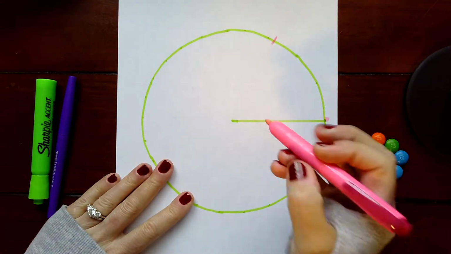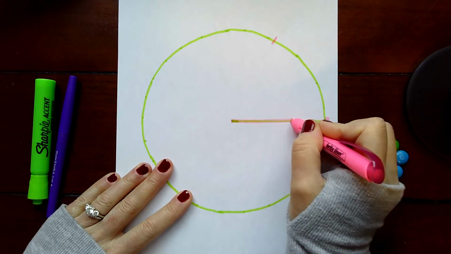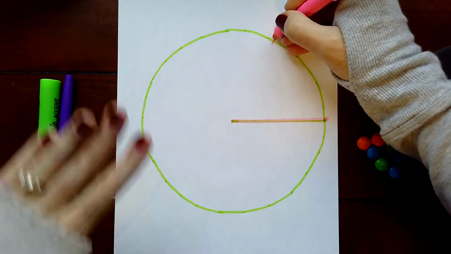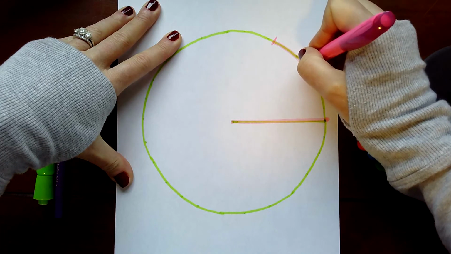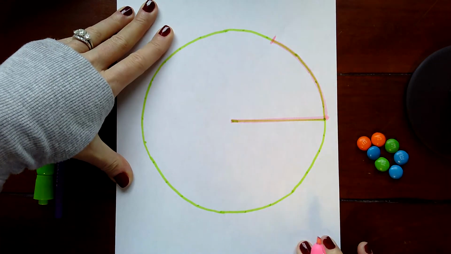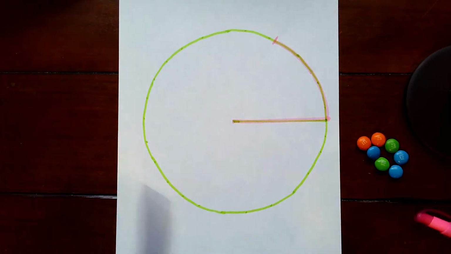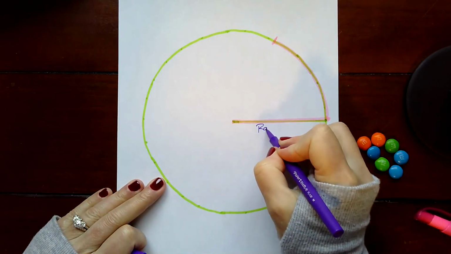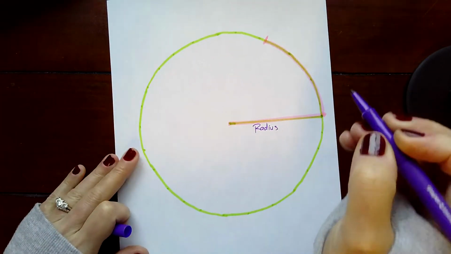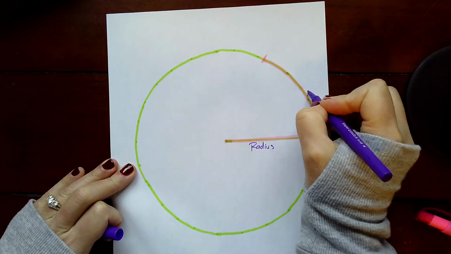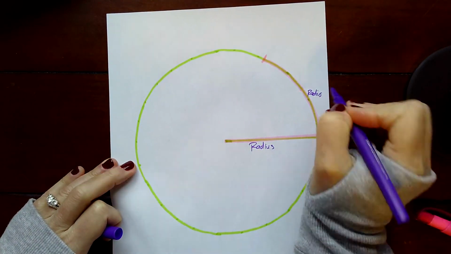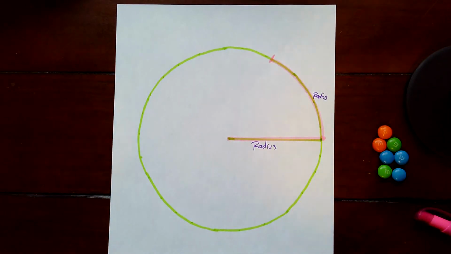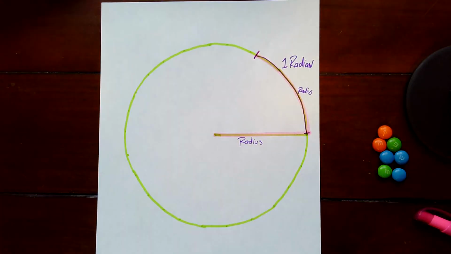Keep in mind what I just did: I took this length right here that was the radius, and I laid it out right here on the outside of our circle. So this is also the radius. What I just did is create what's called a radian. This arc that we're seeing is the same length as the radius, and it is called 1 radian.